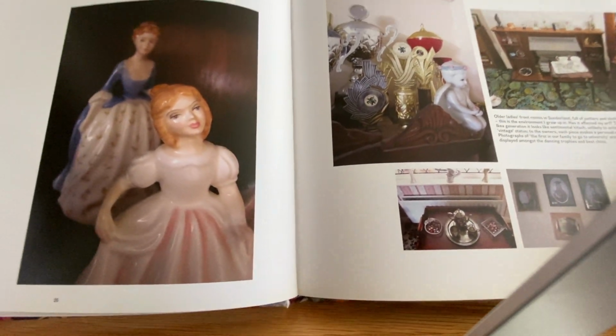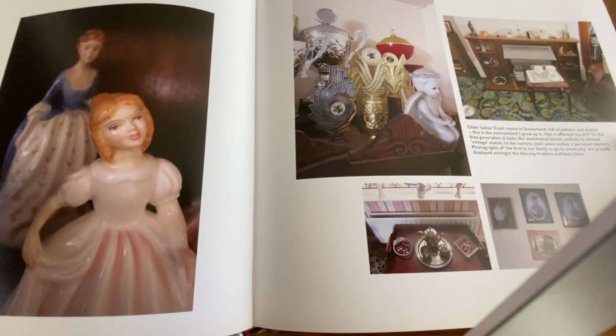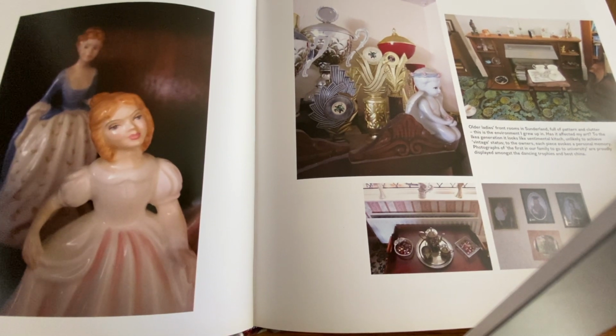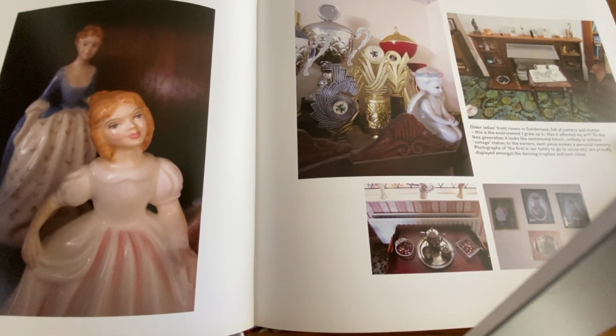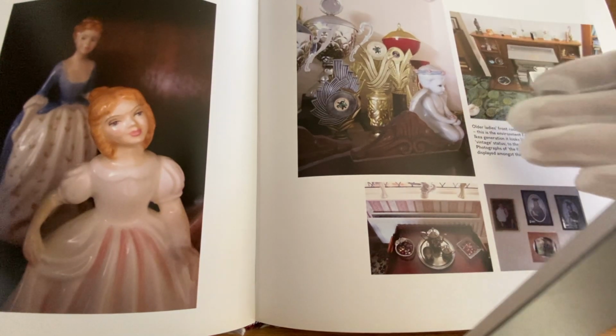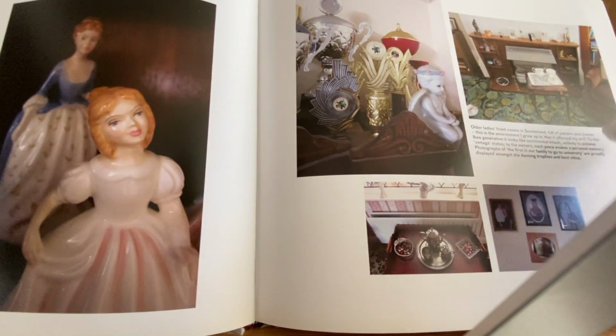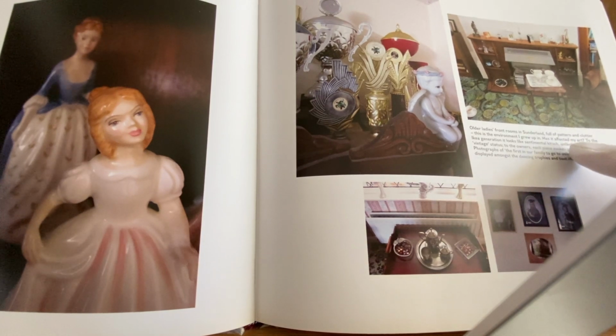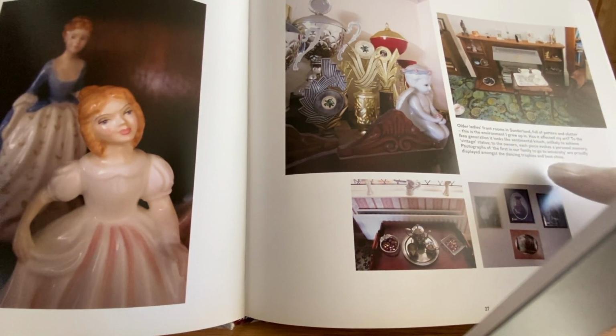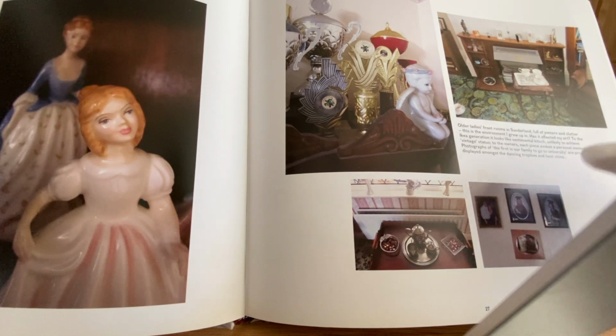So we start first of all with older ladies' front rooms in Sunderland, full of pattern and clutter, and it's the environment that the artist says he grew up in. To the IKEA generation, it looks like sentimental kitsch, unlikely to achieve vintage status. To the owners, each piece evokes a personal memory.